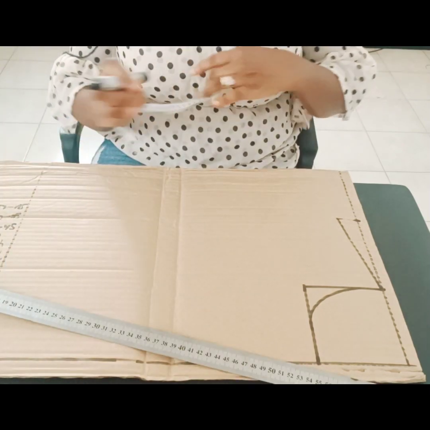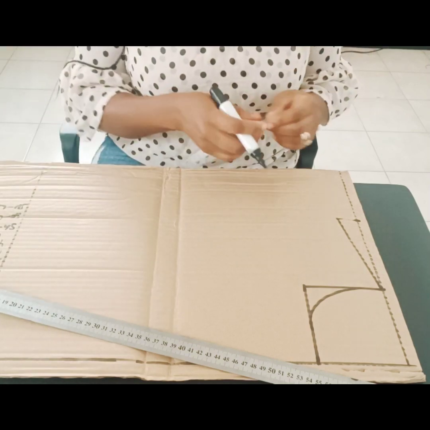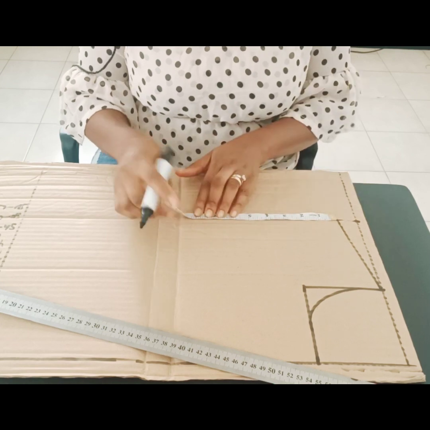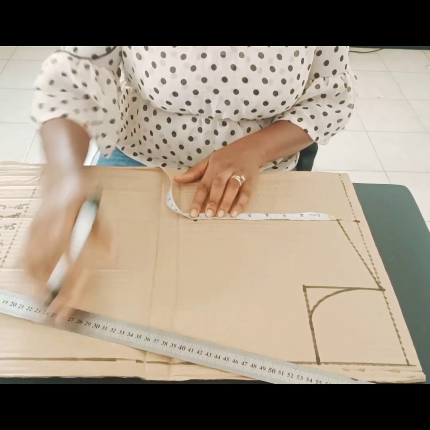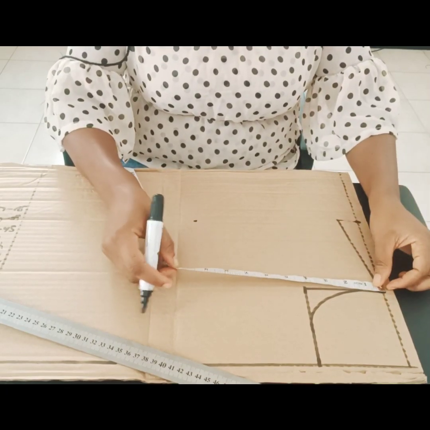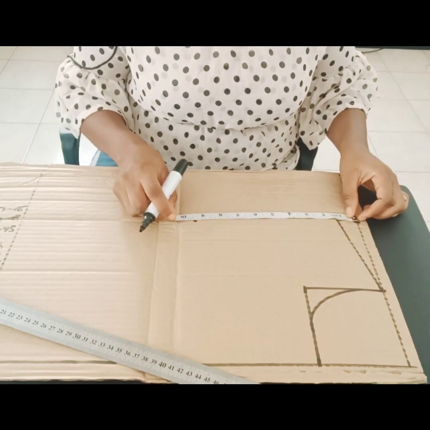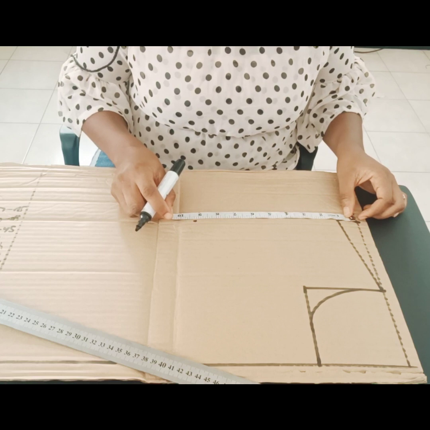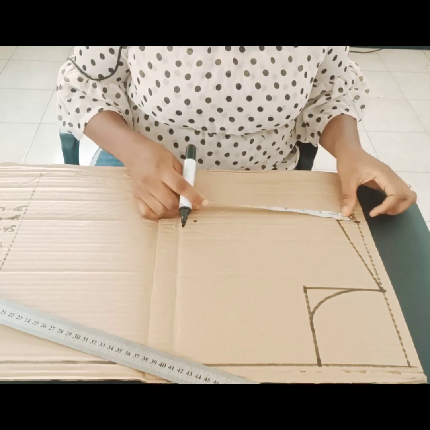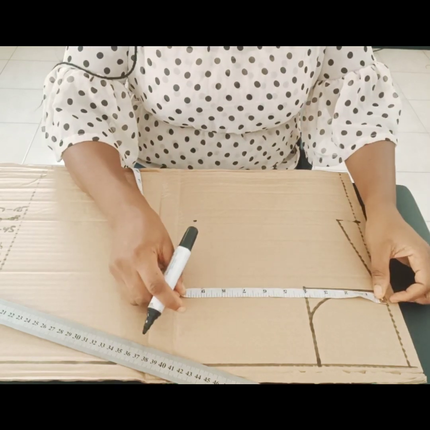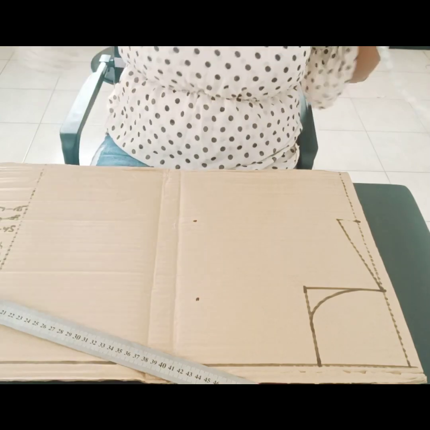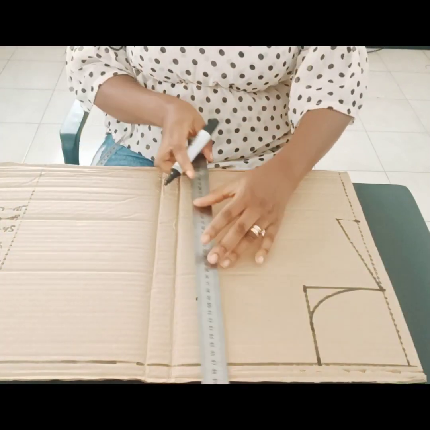Our armhole depth is 8 inches, so from the slope we mark 8 inches. And then we also mark shoulder to the armhole depth here as well, which is 9. Here is 8. Here is 1. So we square that out.